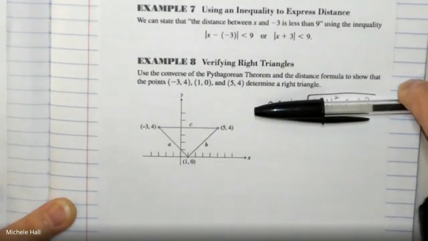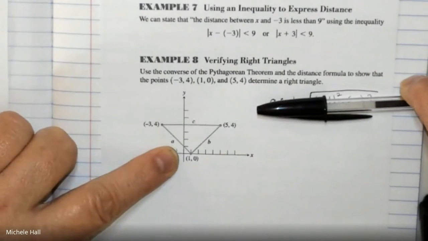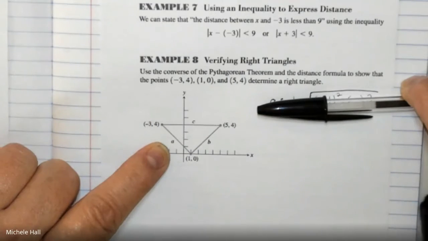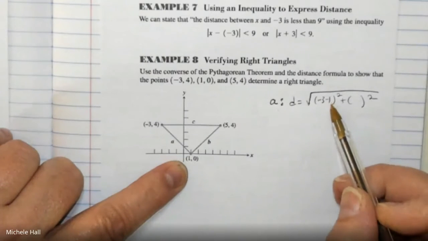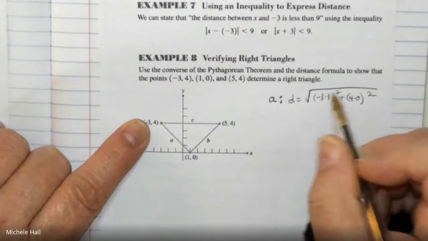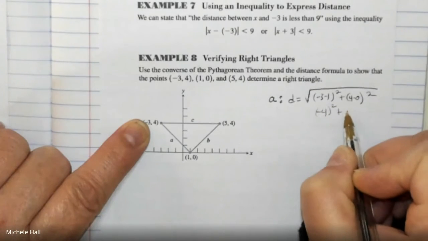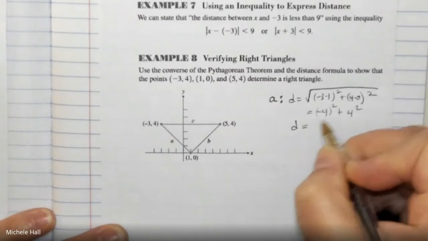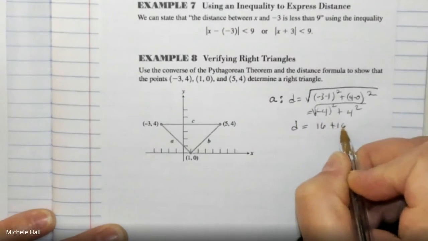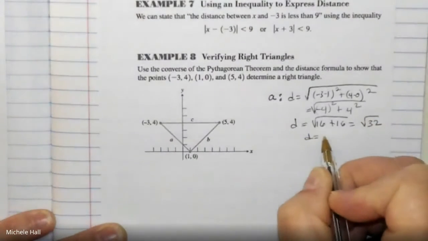Example 8, use the Pythagorean theorem and the distance formula to show that these points determine a right triangle. We're going to find the distance of line A. Starting with that, we get the distance equals -3 minus 1 squared plus 4 minus 0 squared. -4 squared, 4 squared, you get the distance equals the square root of 32.